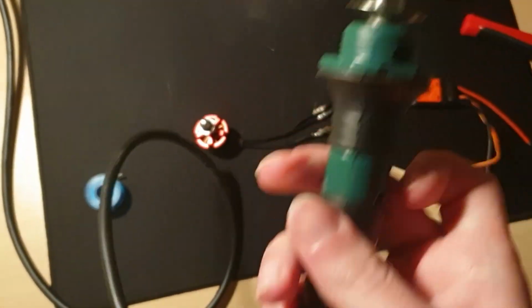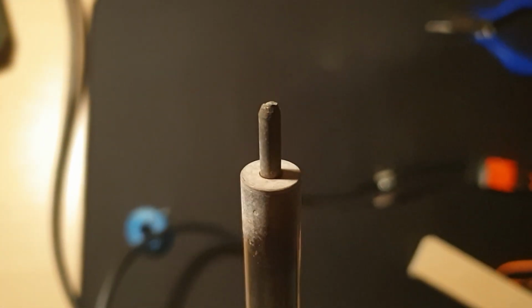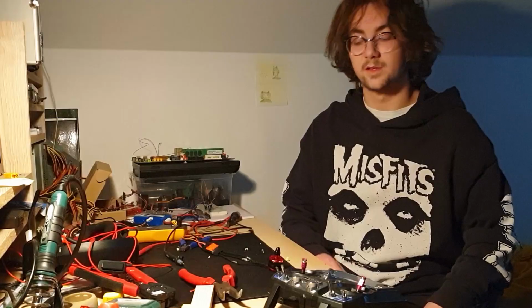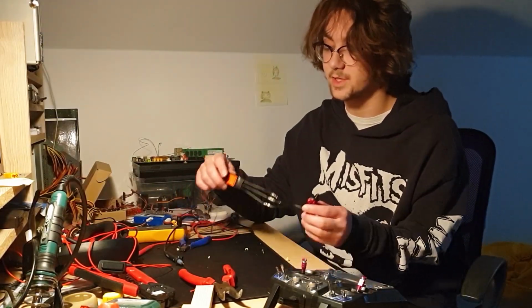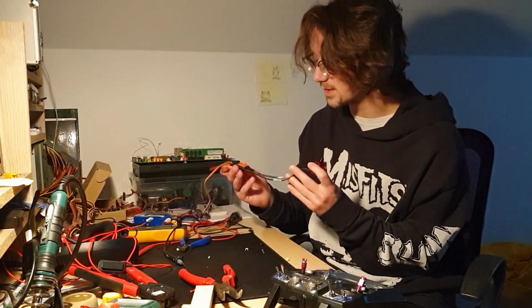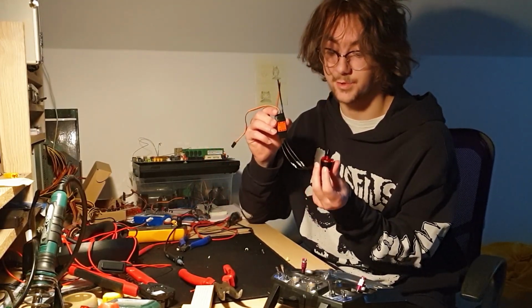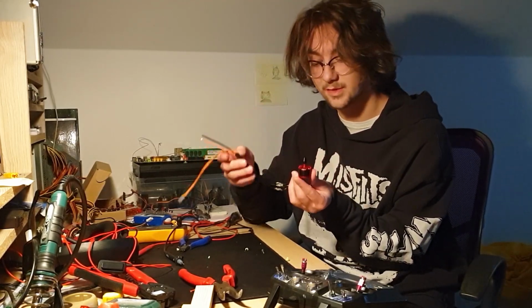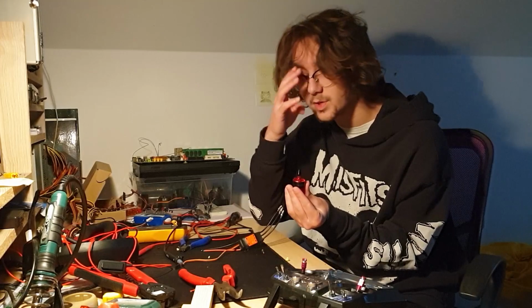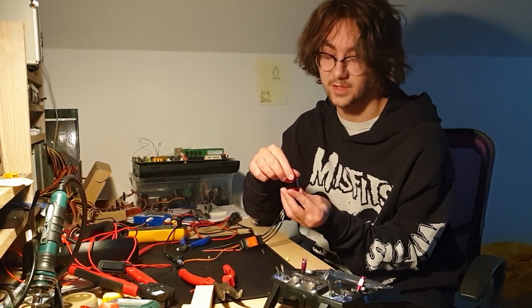The soldering iron is so bad, the tip literally burned itself. So we just encountered our first problem, which was calibrating the ESC. The ESC is this little device that actually controls the motor, and it does so by sending different frequencies to the motor, and that pretty much determines how fast the motor should be spinning.